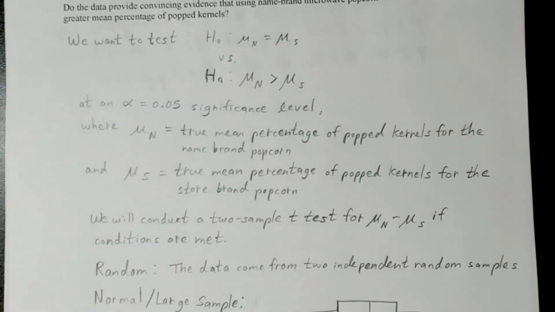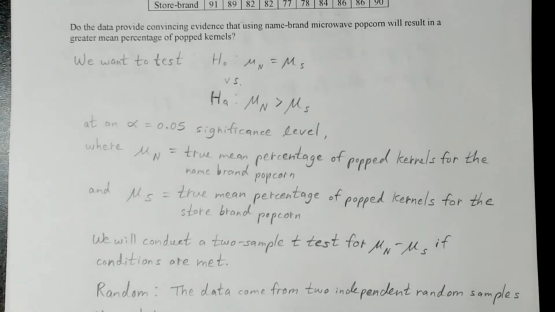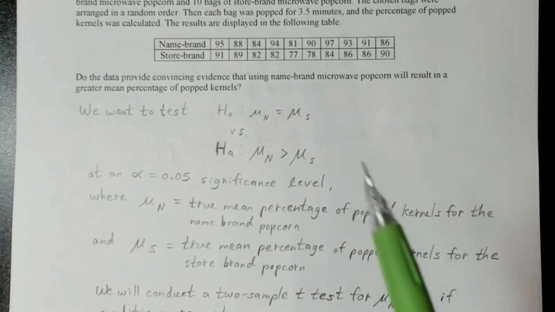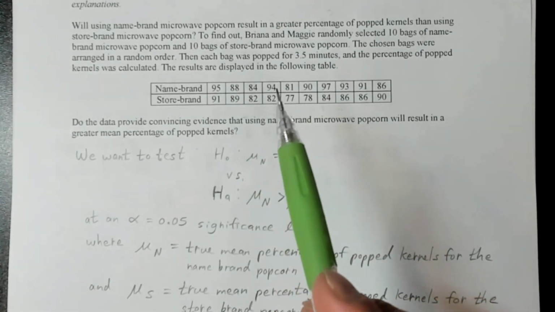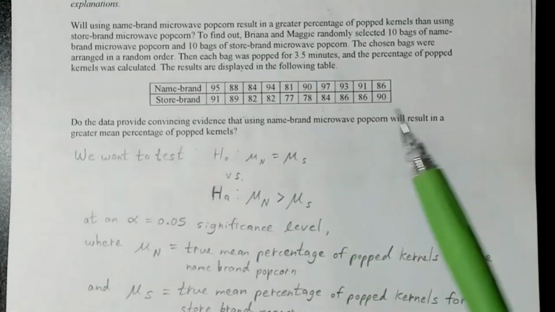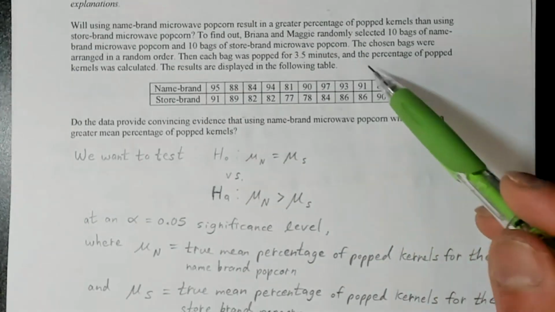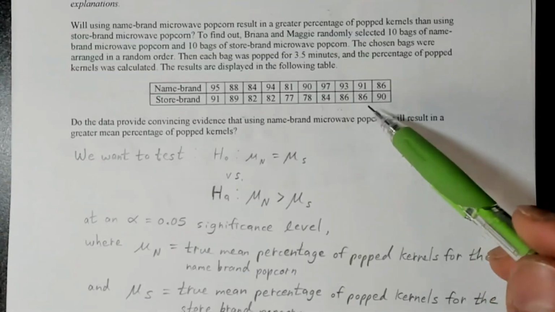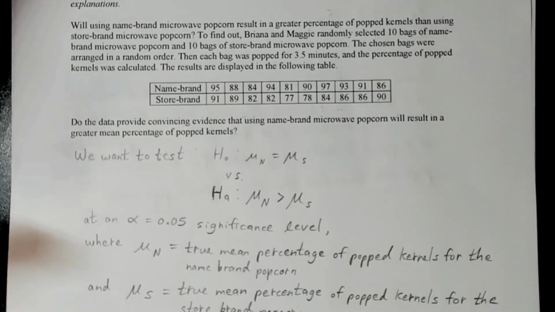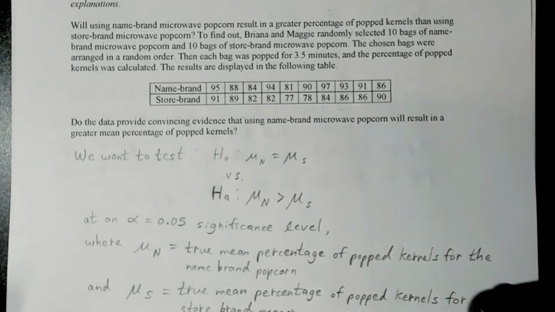Now, whoa, I didn't want to give it away. For the normal large sample, remember that has to do with having a sample size that's large enough, and usually the limit is a sample size of 30, but these only have sample sizes of 10. So when the sample size is small and it doesn't state that it's from a normal distribution, then you're going to have to plot the sample data. Usually I like doing box plots.